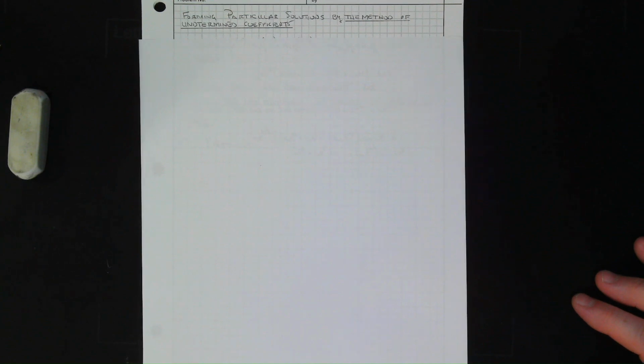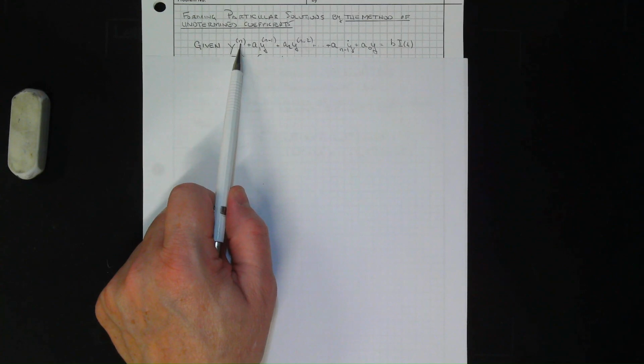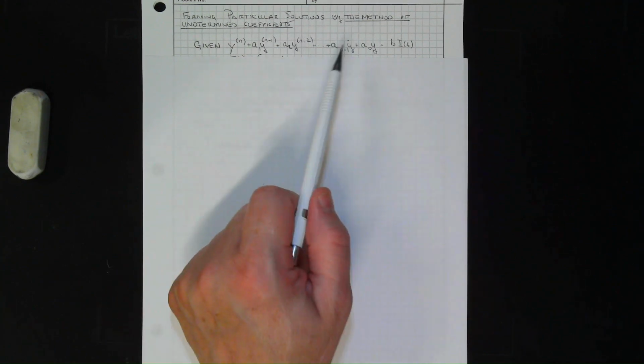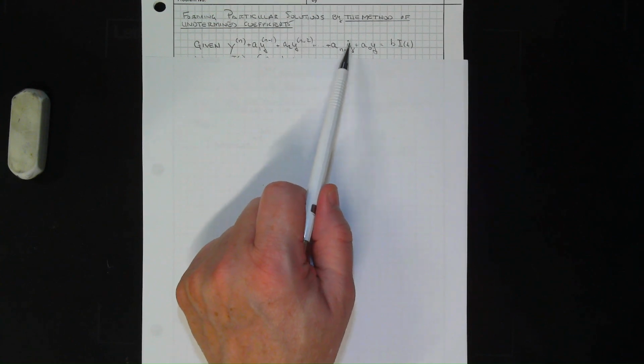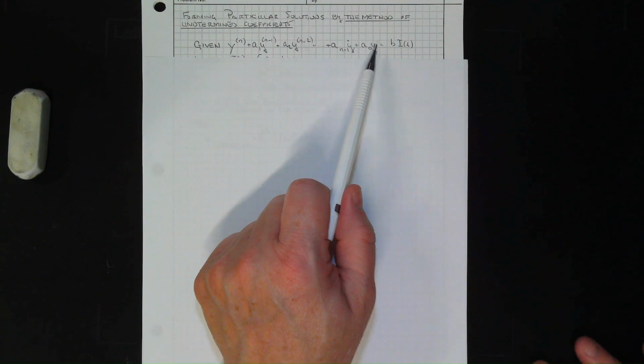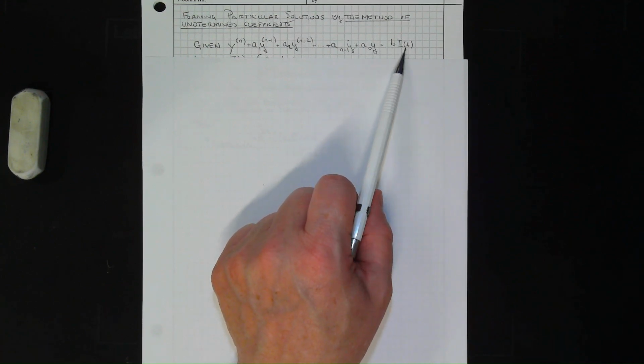Okay, so let's take a look at these. Method of undetermined coefficients. To use this method, first off, you have to have a constant coefficient ordinary differential equation. You can see right here we have one of these. The n means the nth derivative, then the n minus first derivative, and so on, down to the first derivative plus a0 times y, which has no derivative, equals some factor times our input.